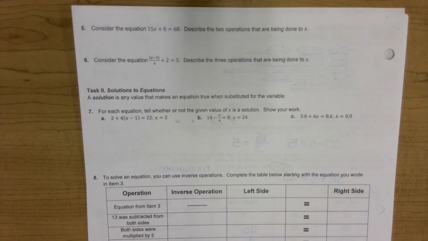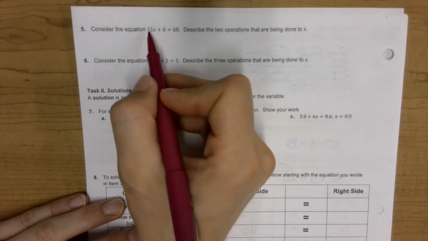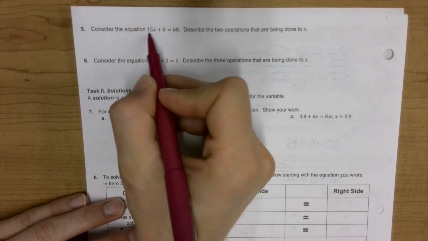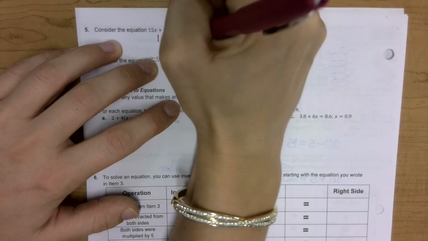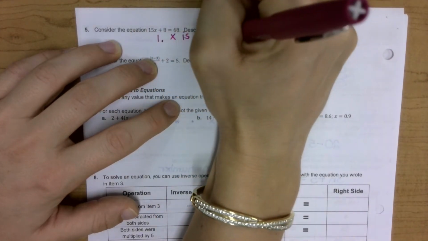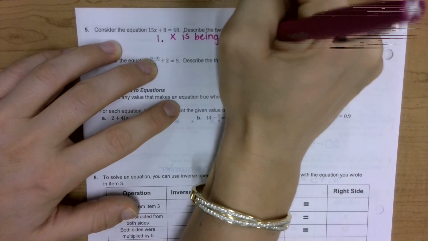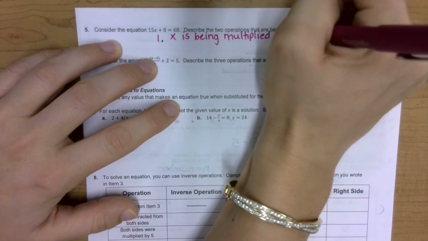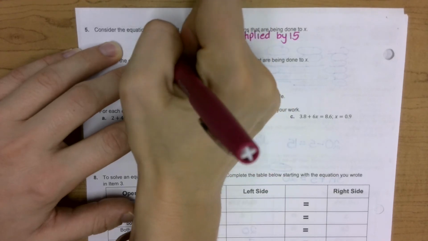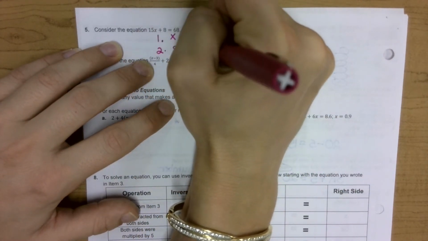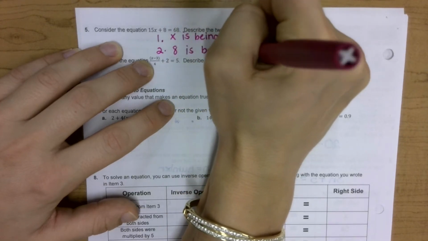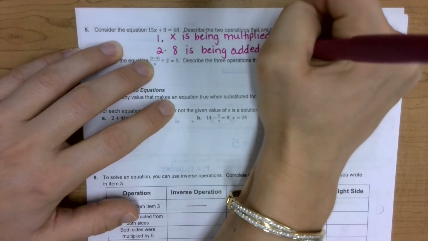Okay, number 5, consider the equation 15x plus 8 equals 68. Describe two operations that are being done to x. So we're just looking at the left side. What is being done to x? Well, 15x, x is being multiplied by 15. And after that, we're adding 8. 8 is being added to 15x.